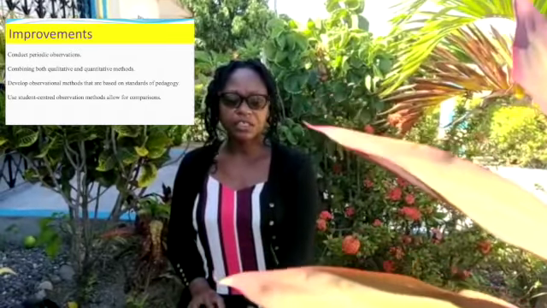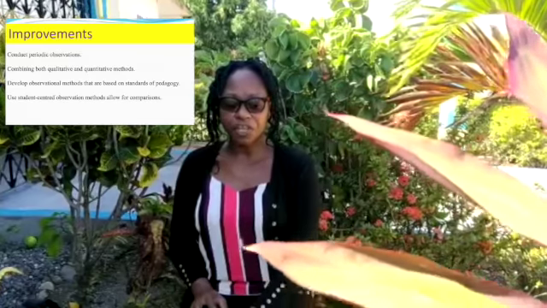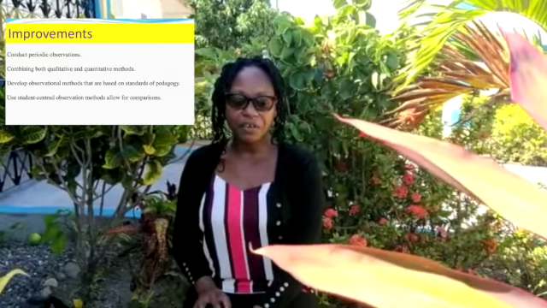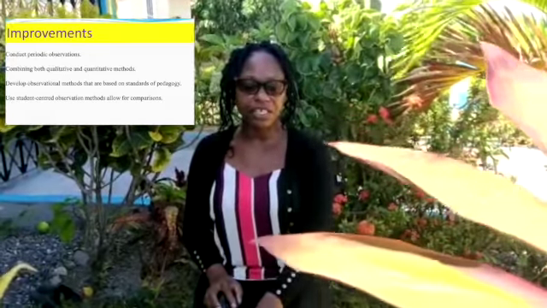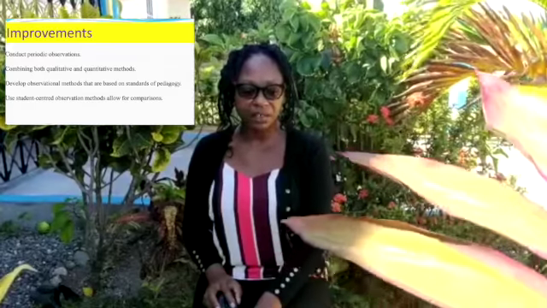Improvements. Conduct periodical observations throughout the day over a longer period to get a more accurate reading. Combining both qualitative and quantitative methods in observation systems produces a richer and more comprehensive understanding of an observation method.